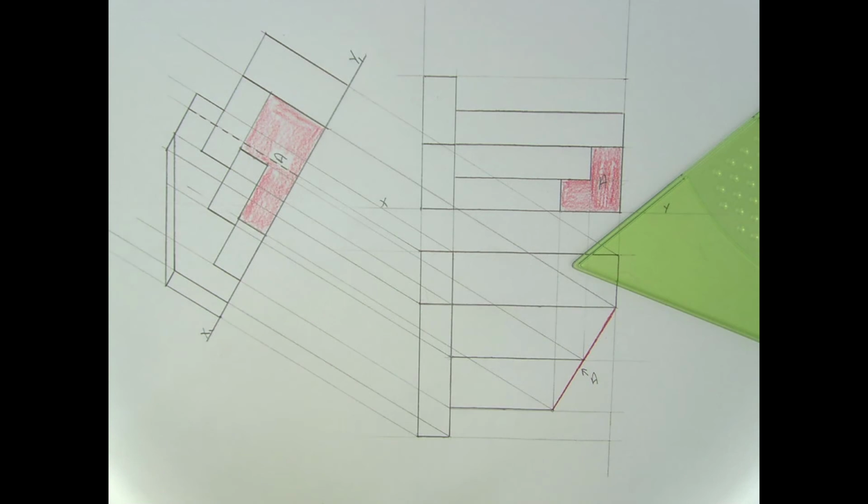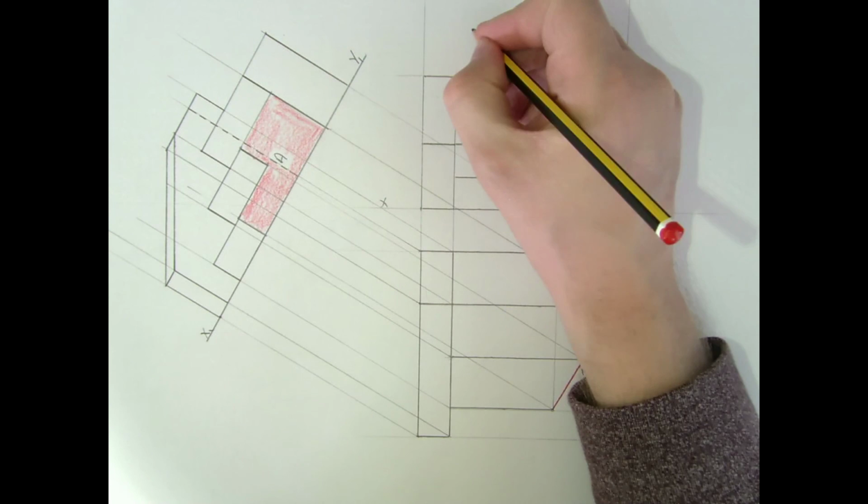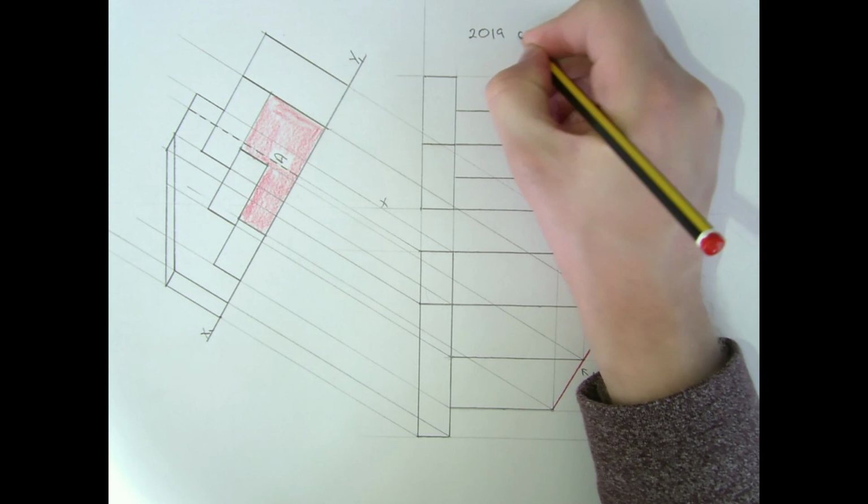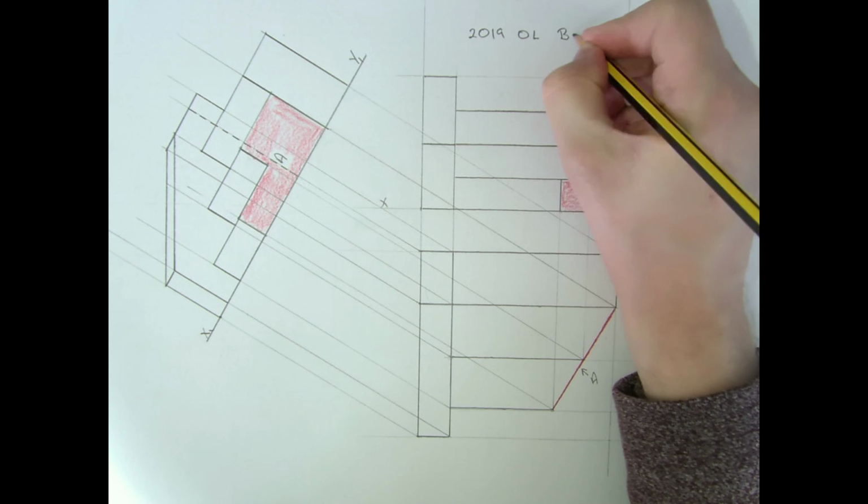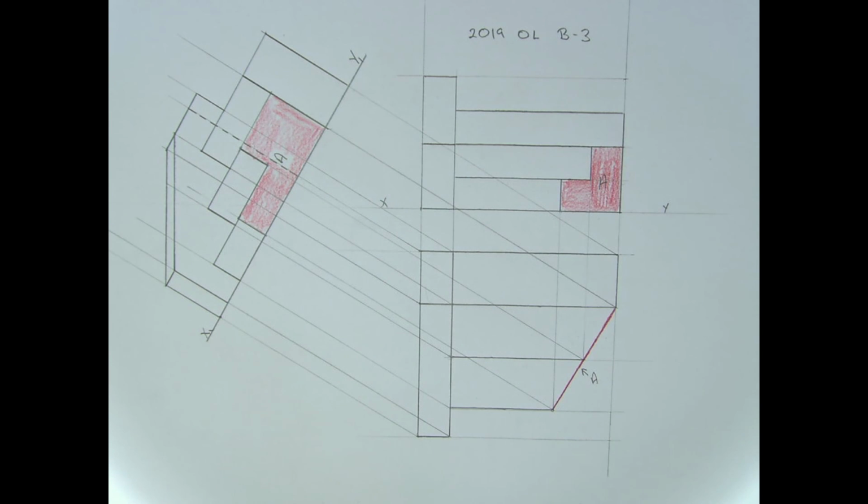So that completes this question, the 2019 ordinary level question B3. Looking at orthographic projection, we've located the auxiliary elevation of the structure, which includes the true shape of surface A.